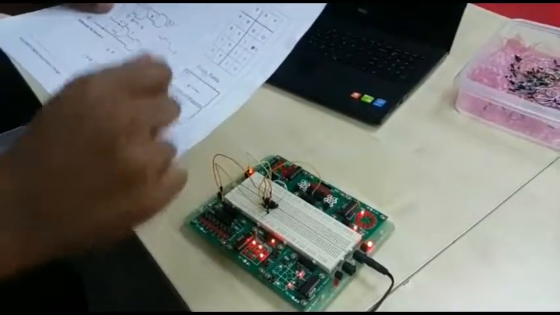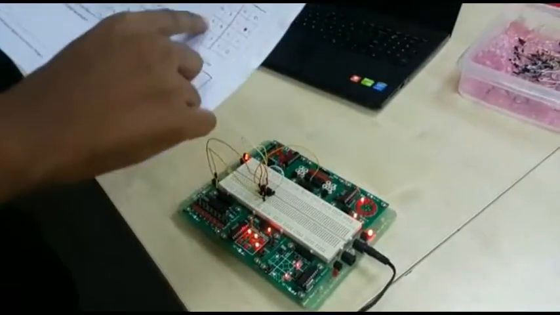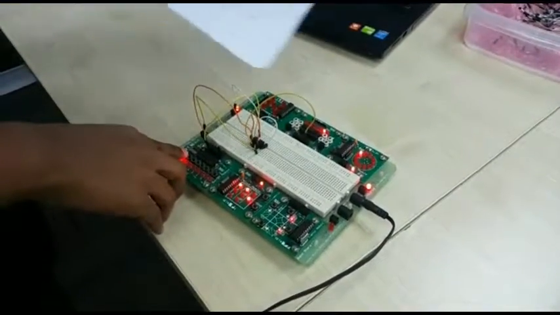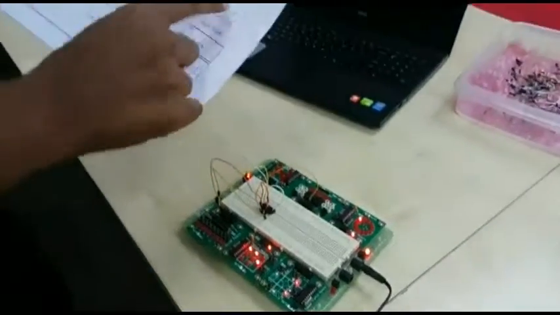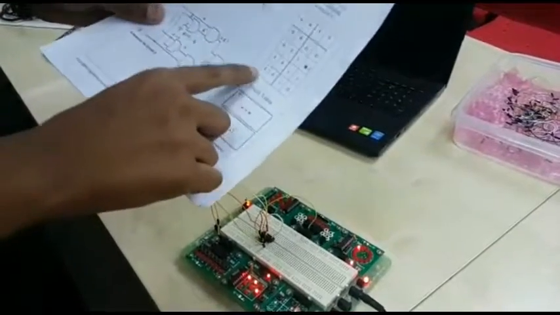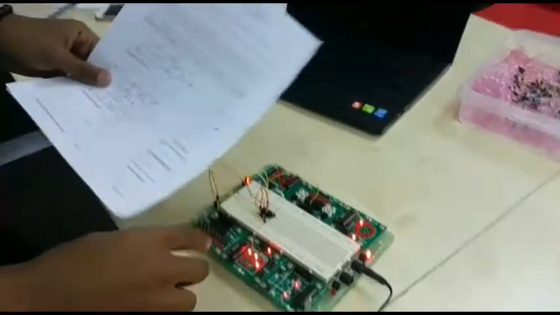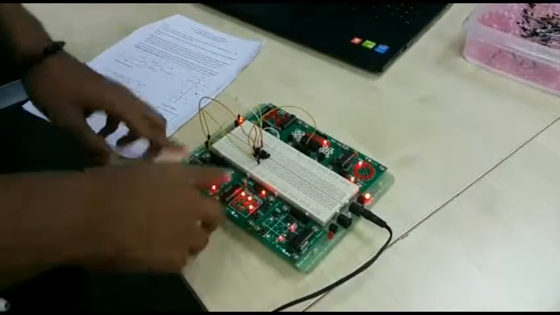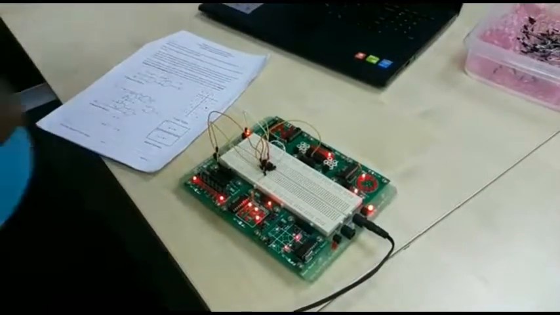Next, when A is 1 and B is 0, we go here for the A input. The output is 1, as shown in the table. And lastly, when both A and B are 1, the output is 1. And that's how we've proven the truth table using the IC.